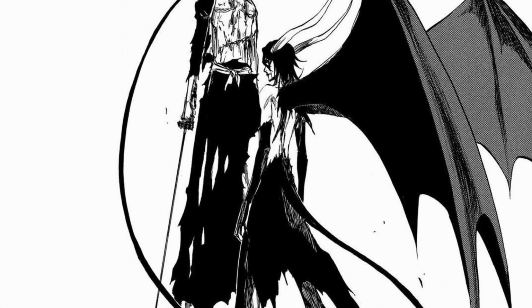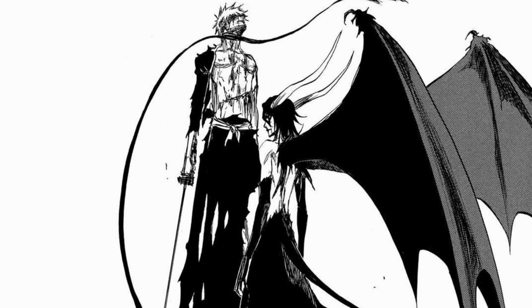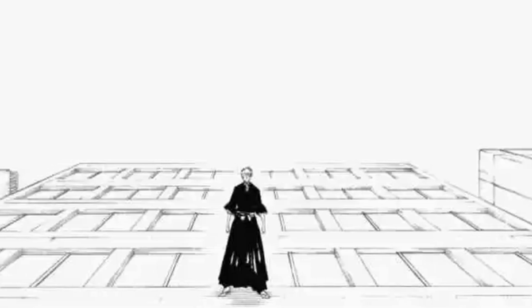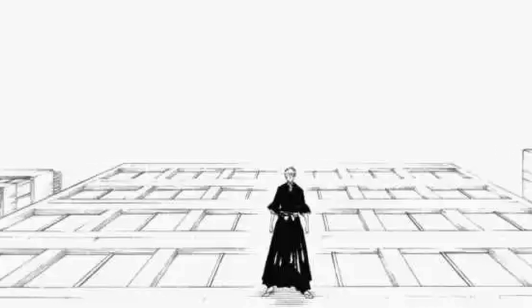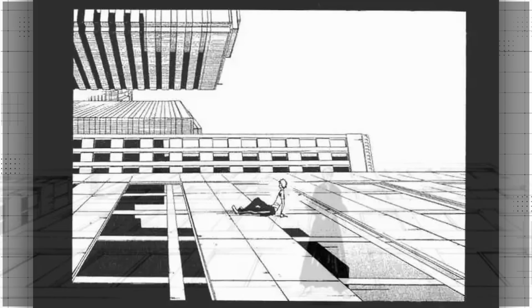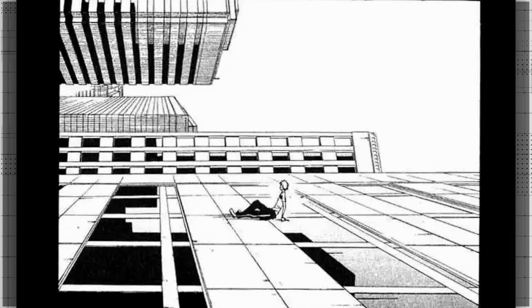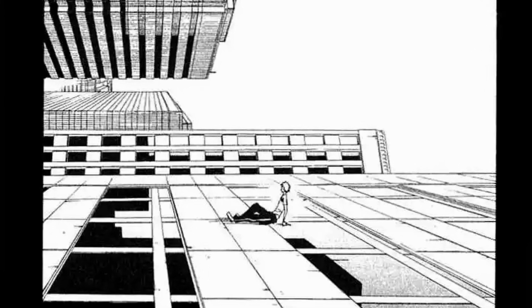This visual language mirrors the void at his core, making his interactions with Orihime and Ichigo feel all the more poignant. But it's not just the Hollows who experience this isolation. Ichigo himself is frequently depicted in moments of solitude, surrounded by blank spaces that underscore the emotional weight of his journey. Even when he's surrounded by allies, Kubo's framing reminds us that Ichigo's path is one of inherent loneliness.